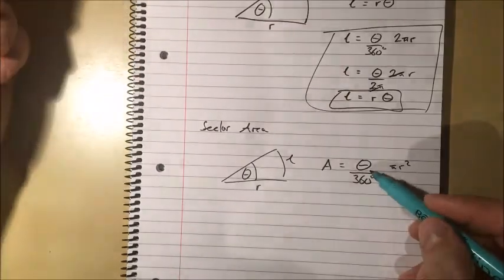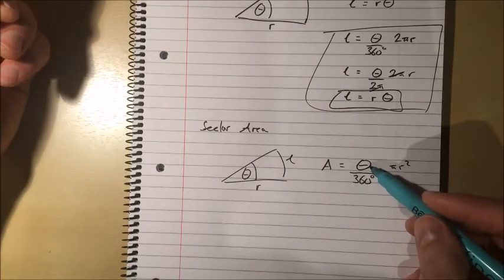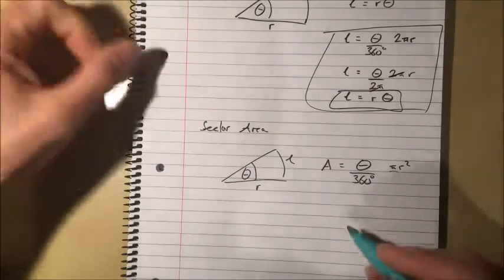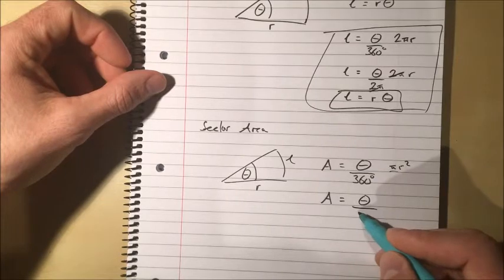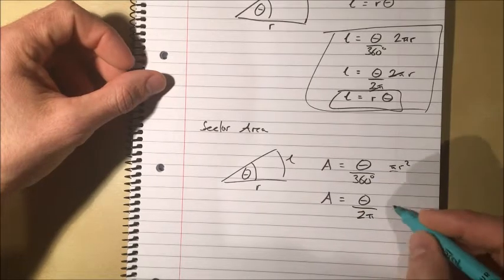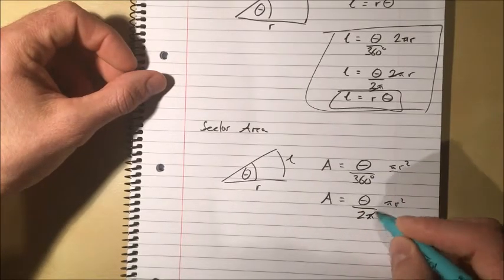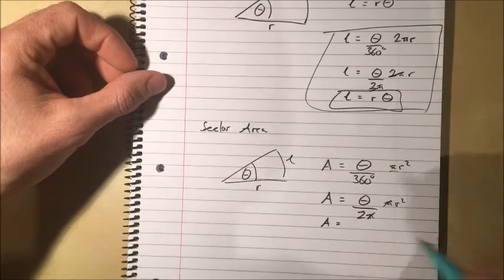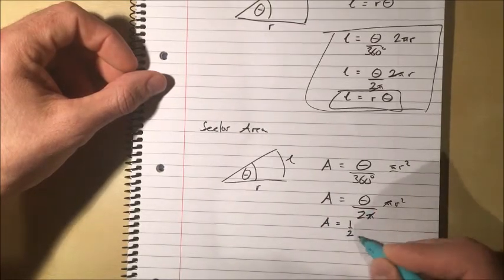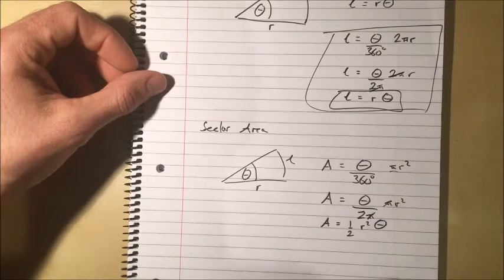And that angle is measured in degrees, so it's that many degrees out of 360 times pi r squared. If I'm measuring the angle in radians, then again, a full turn is 2 pi radians. So the pi's cancel out, and we end up with theta divided by 2 times r squared, which is normally written as a half r squared theta.